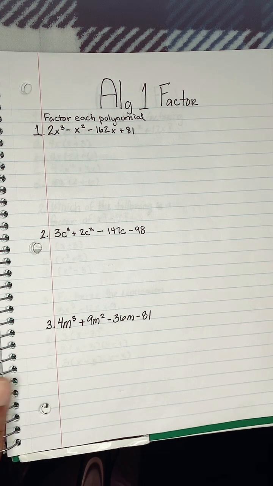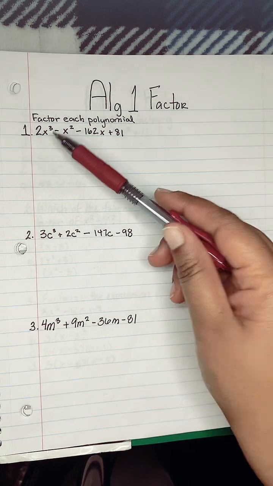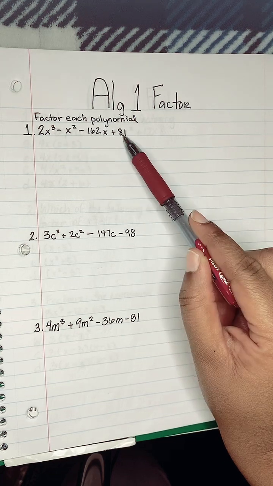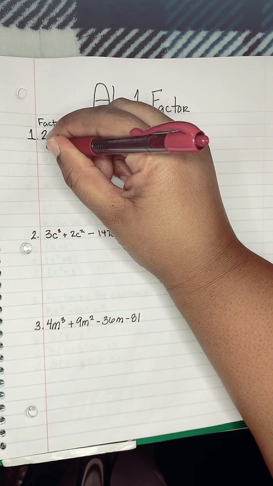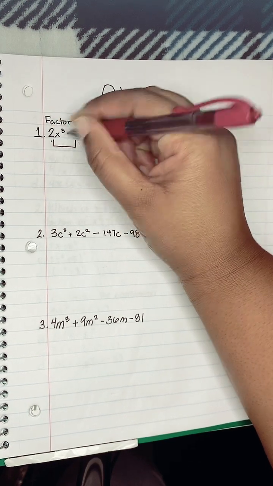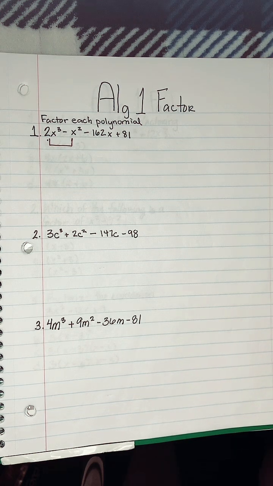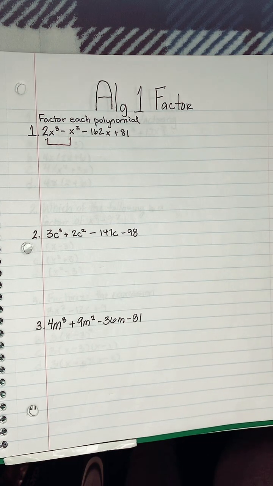All right, now let's get to the factor by grouping, okay? Factor by grouping. So you know this is factor by grouping when you have 4 terms, okay? 4 terms. So what do we mean by factor by grouping? We only look at the first 2. So what can we factor out of the first 2? What do they have in common?